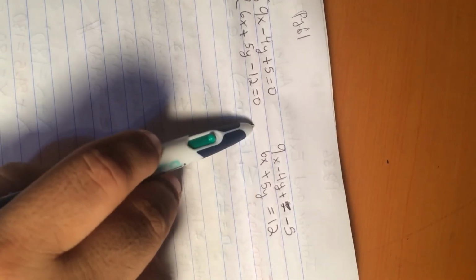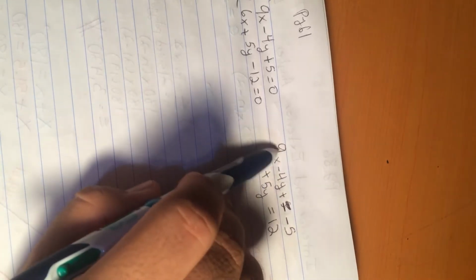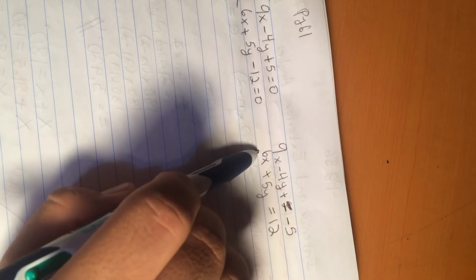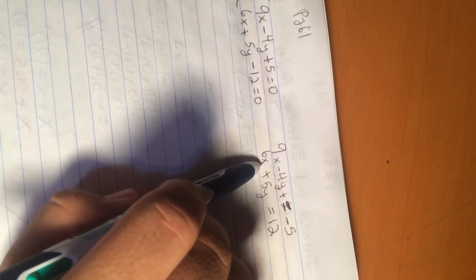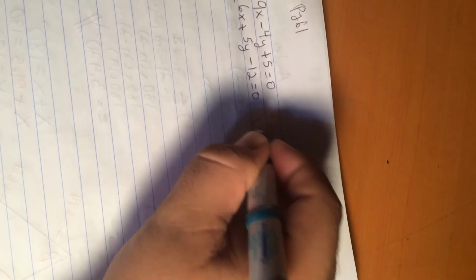Negative here, move to the other side, positive. Okay, so I'm looking to cancel the x. So 9 times 2 is going to be 18, and 6 times 3 is going to be 18. But one of them has to be negative. So I'm going to multiply the top one by minus 2 and the bottom times 3.